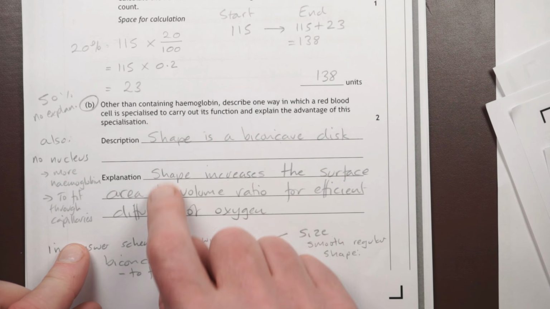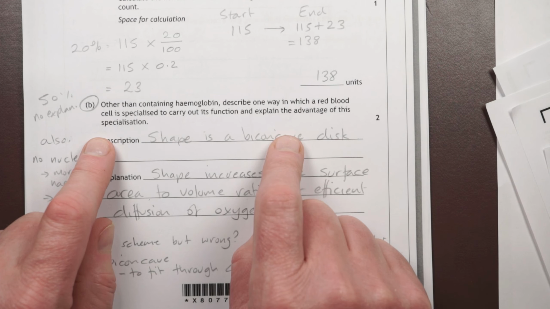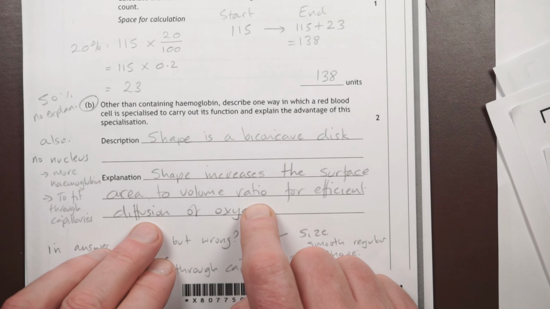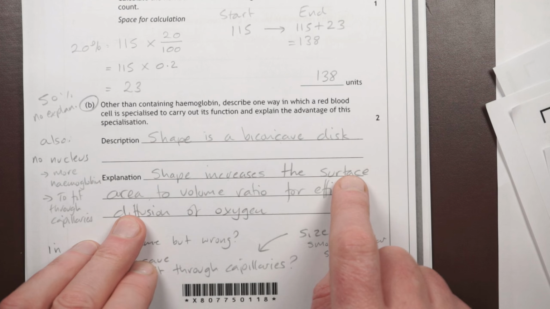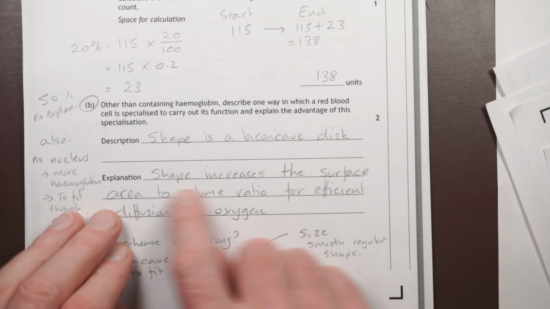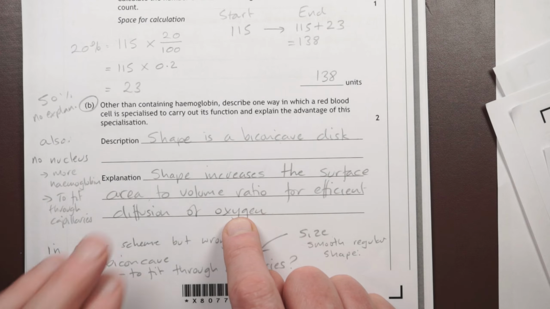50% didn't give an explanation. They wrote down that the shape was a biconcave disc and got a mark for that, but didn't explain why it's important. The biconcave disc increases the surface area to volume ratio for efficient diffusion of oxygen, or increases the surface area is enough for the mark, I think.